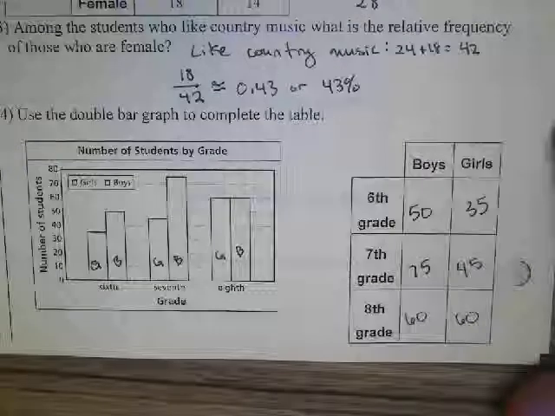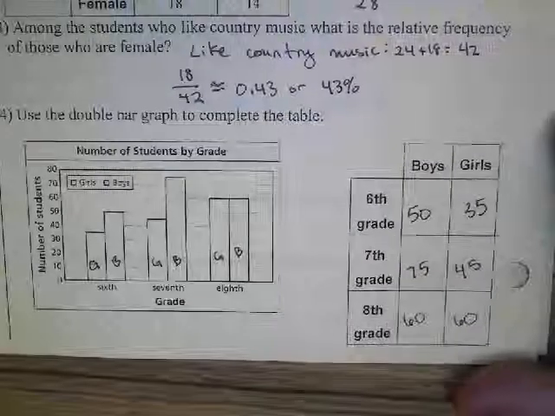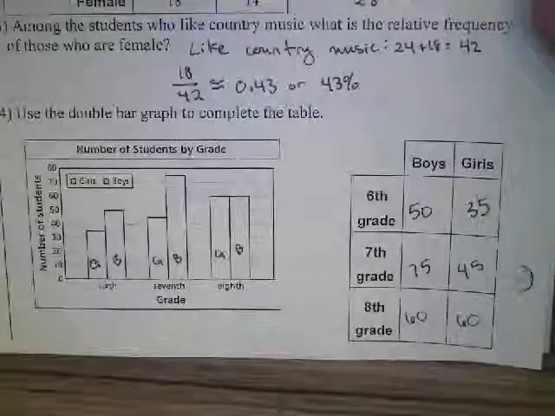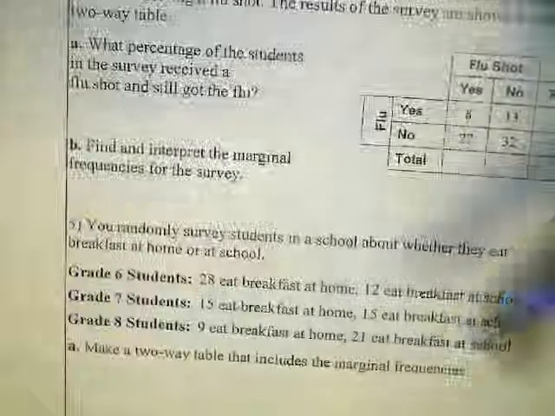So that's how we can build a two-way table from a bar graph. Okay, let's flip to the back side. Now we're going to get into the idea behind these marginal frequencies.